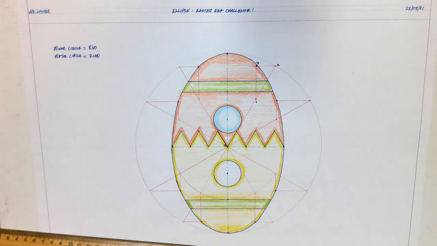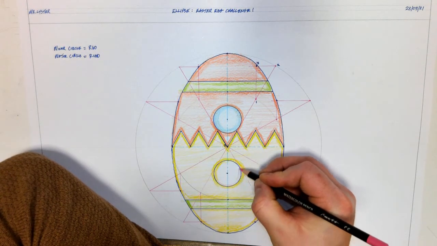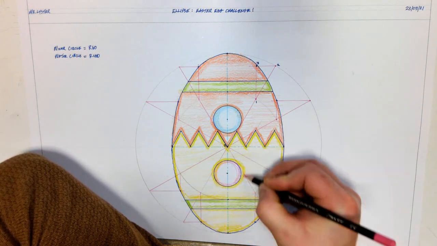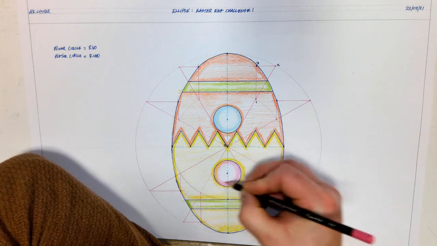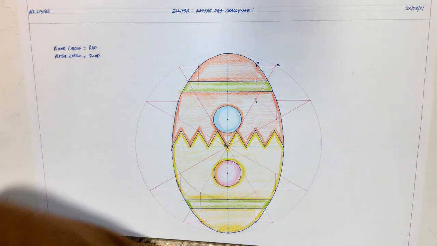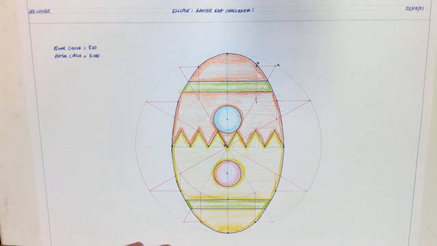Okay, and then down in the bottom half there, I think we'll go with a pink. And again, same method. Okay, and there we have a nice simple ellipse Easter egg design. Lovely bit of colouring, rendering and so on.